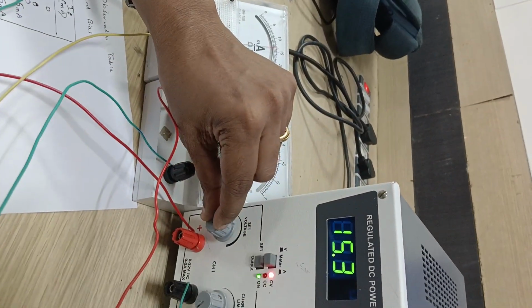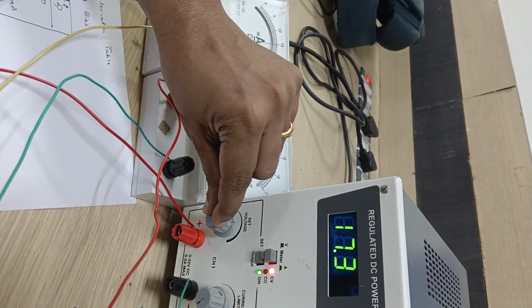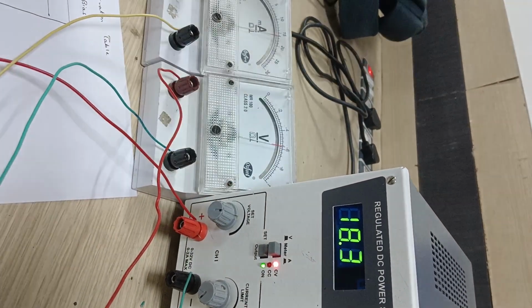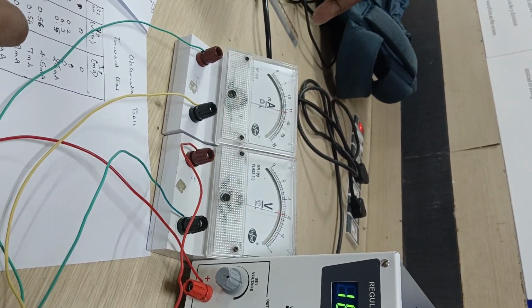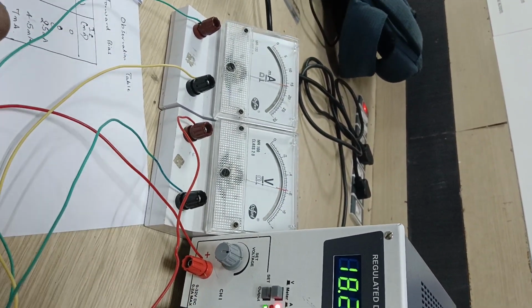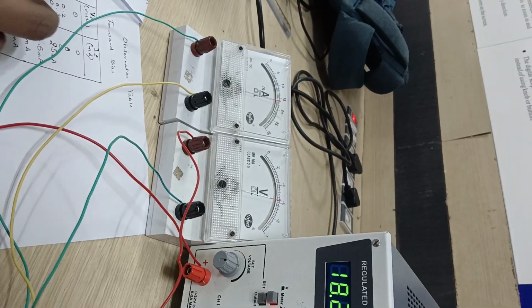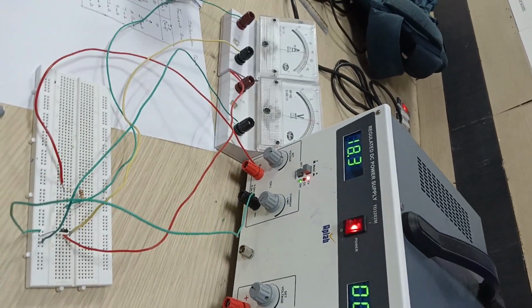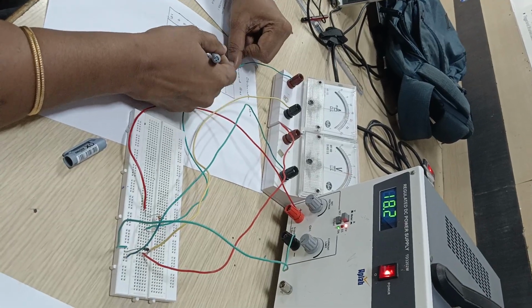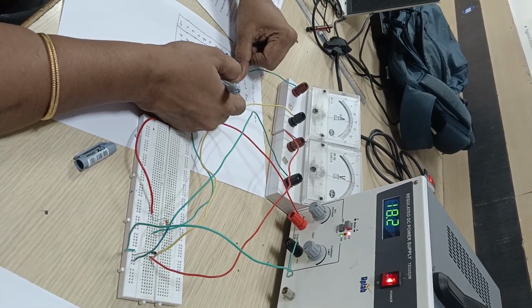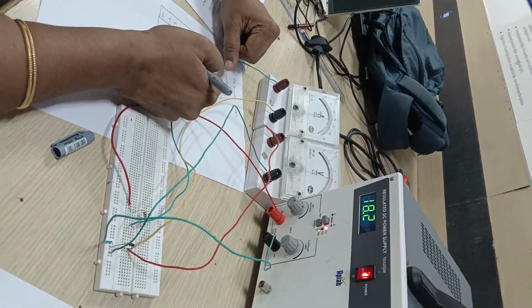And just take one more reading, and the voltage is still around 0.56 volts, and the current is 17 milliamps. So now, like this, we have taken 10 readings. The cut-in voltage of the diode remains at 0.56 volts, and after the cut-in voltage, the current starts to increase rapidly. Thank you.